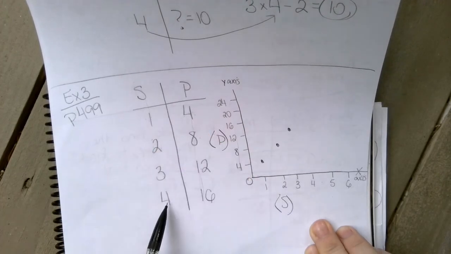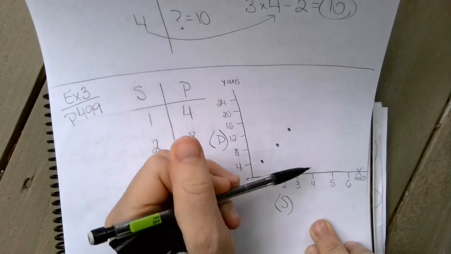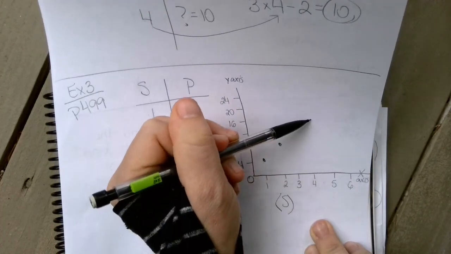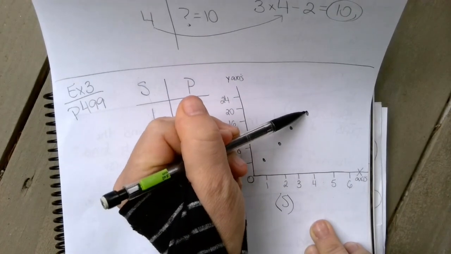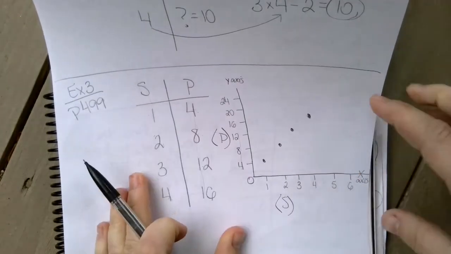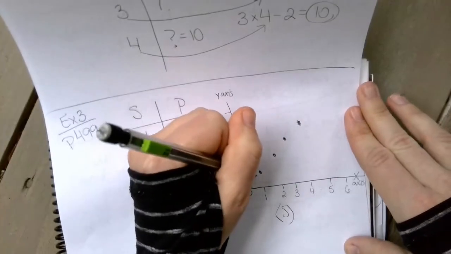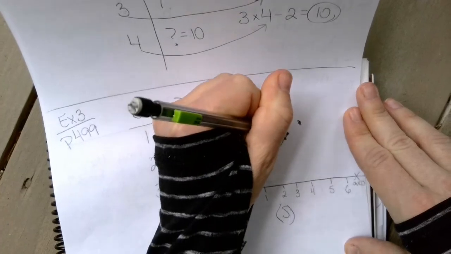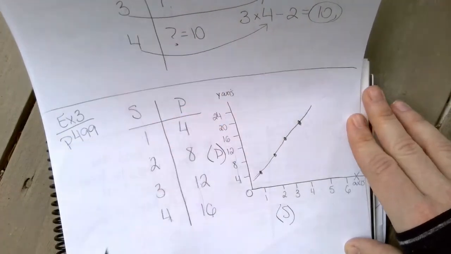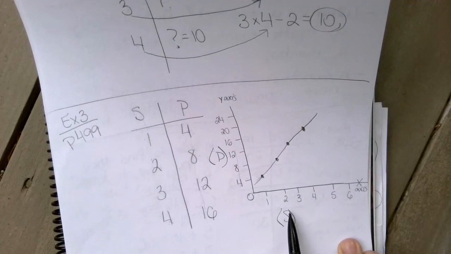And then my last set is 4 and 16. So I'm going to go over to 4 and up to 16. And you can leave it like that, or if it makes you feel better, you can draw a line through it to connect those dots. And that is how you graph a function.